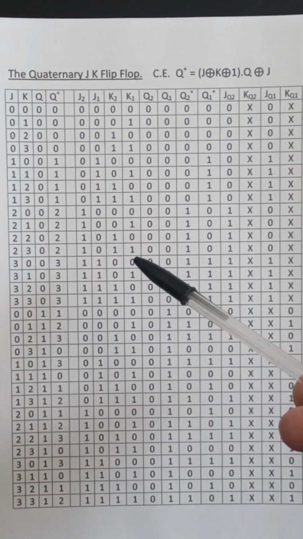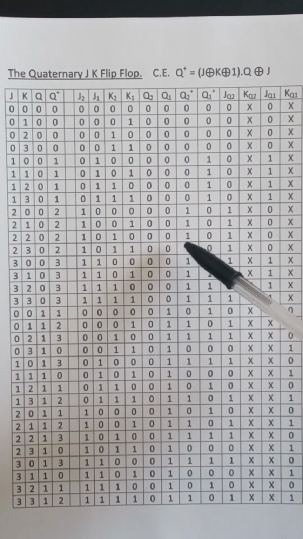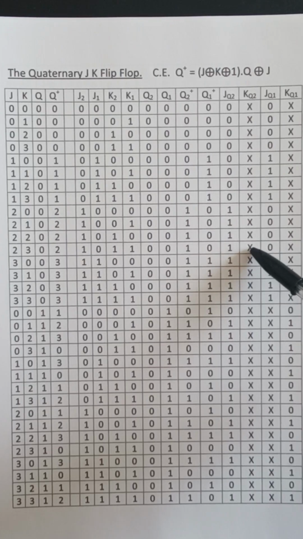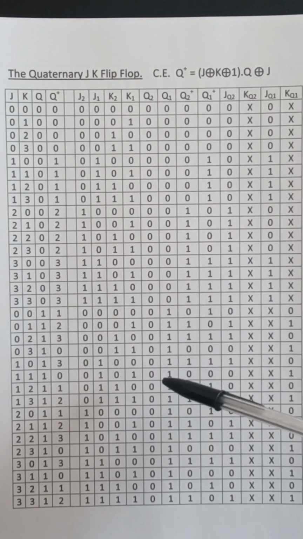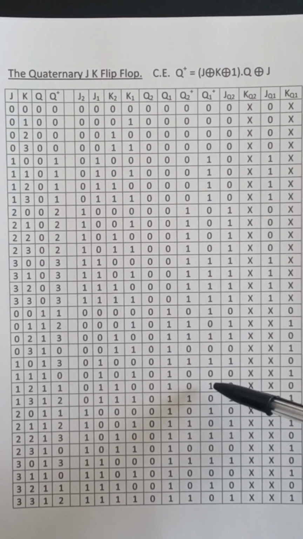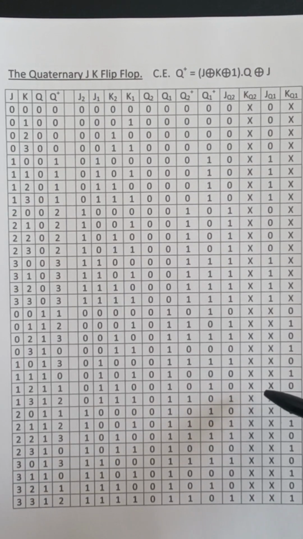For example, if Q2 is a 0 and Q2 plus is a 1, then JQ2 is a 1 and KQ2 is an X. And if Q1 is a 1 and Q1 plus is a 1, JQ1 is an X and KQ1 is a 0.